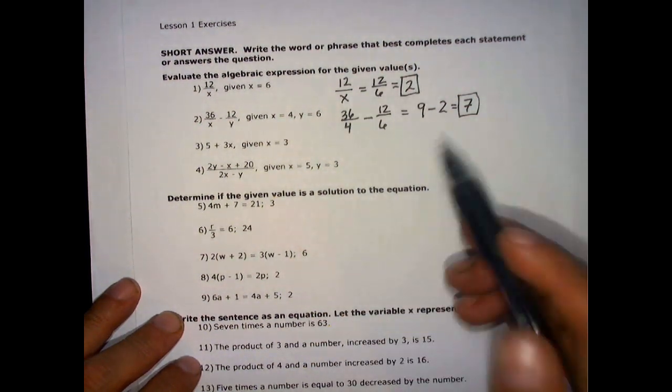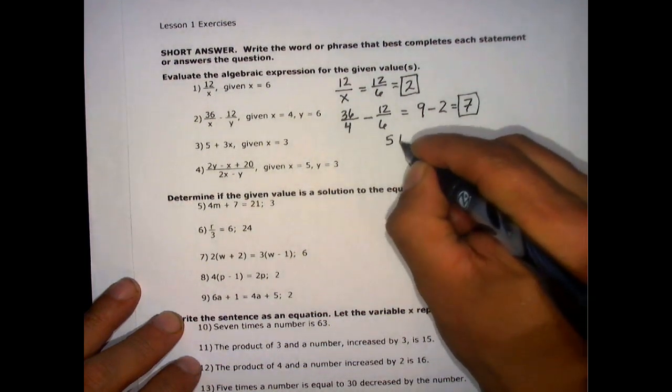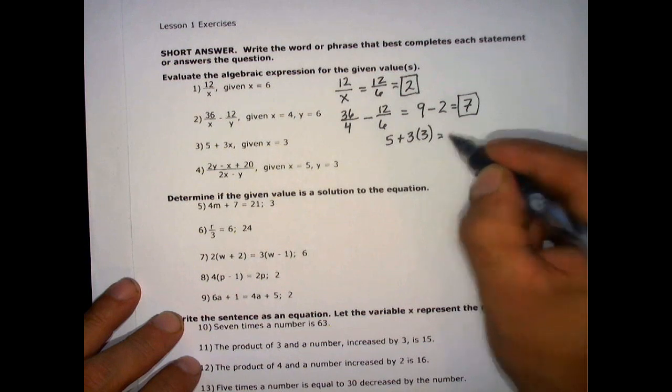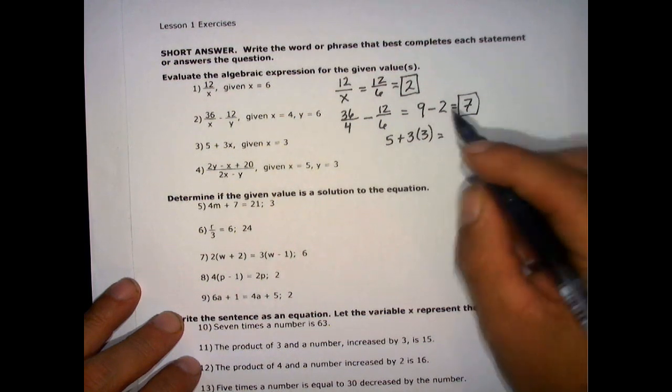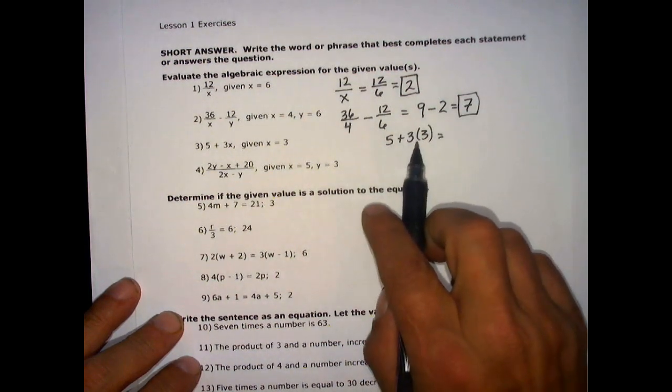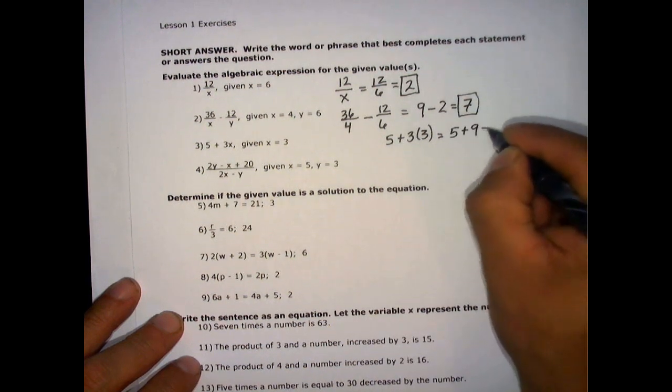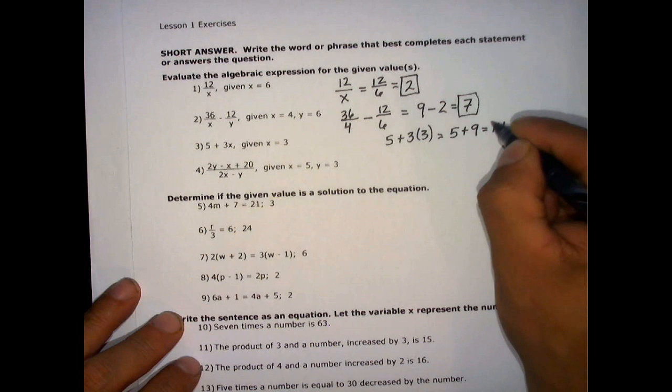In number 3, 5 plus 3x, given x is 3. So the order of operations says we need to do the multiplication first. So 5 plus 3 times 3, 3 times 3 is 9. And 5 plus 9 is 14.